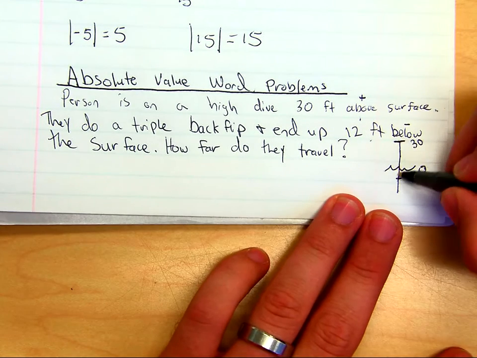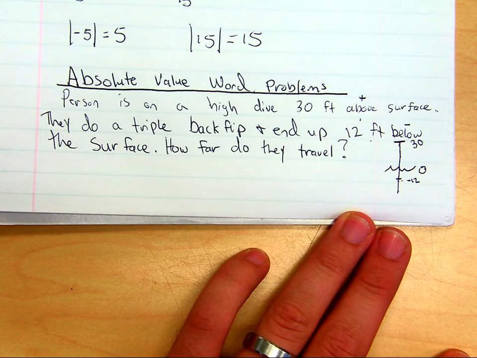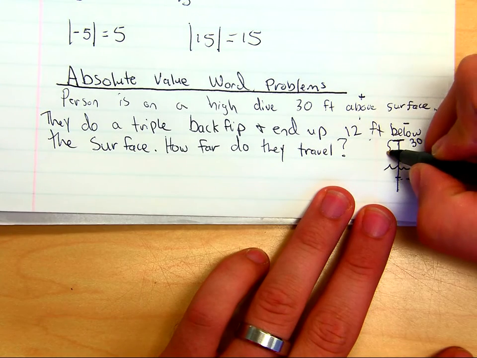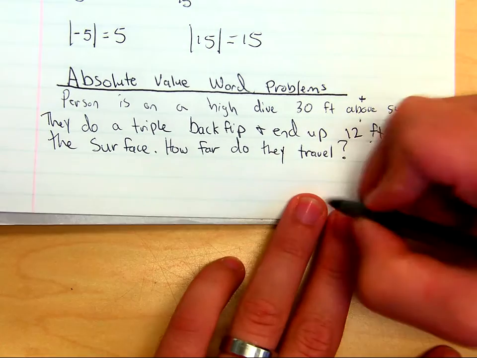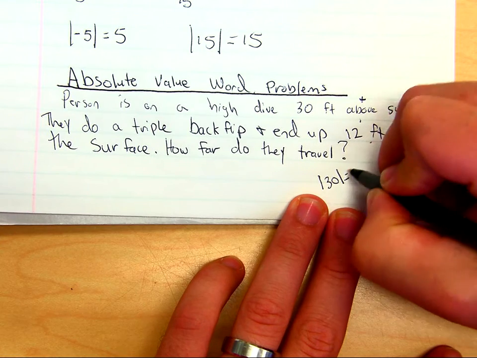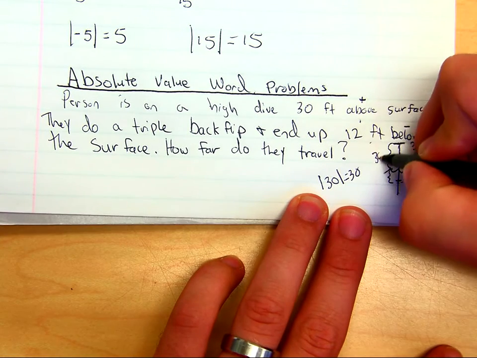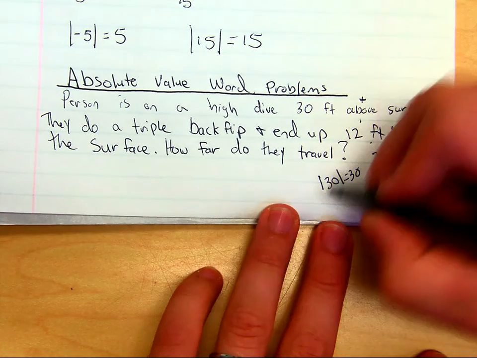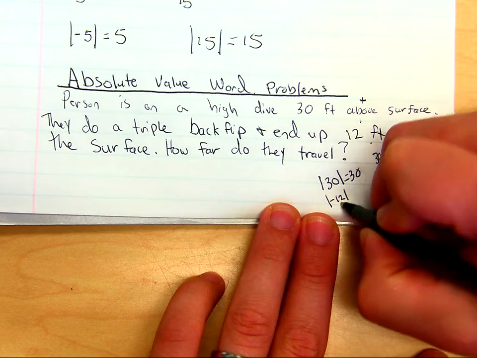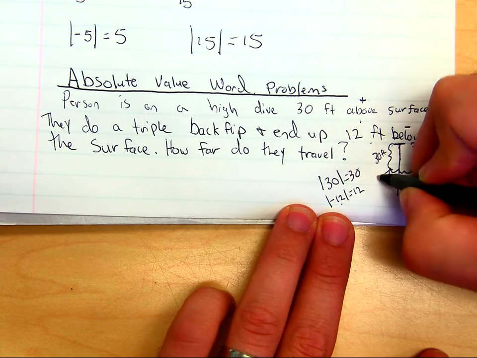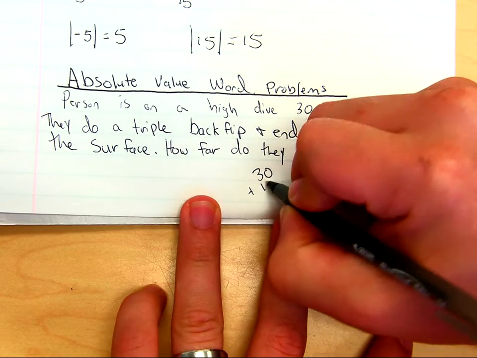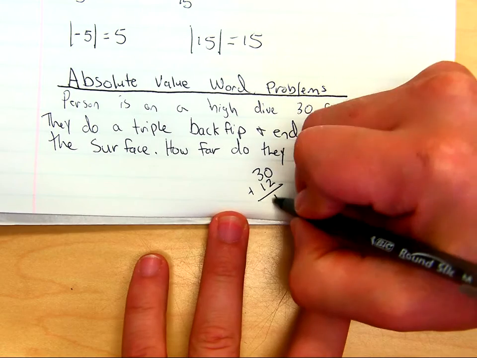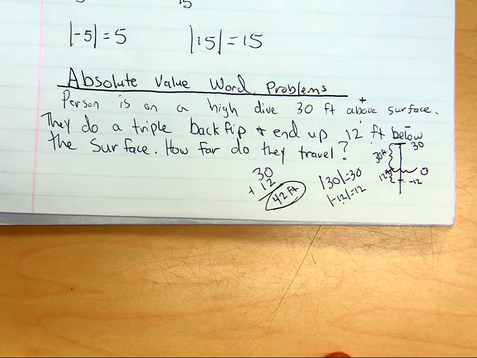I want to find the distance they traveled. So I want to figure out, okay, how far is it to 0? And then how much further do I have to go? So the absolute value of 30 is 30 because it's got to travel 30 feet to get to the surface. The absolute value of 12 feet below would be 12. Then I have to go another 12 feet. So if I do 30 feet to get to the surface plus 12 feet to get 12 feet below, means they traveled 42 feet.